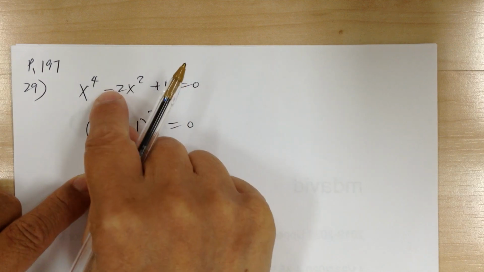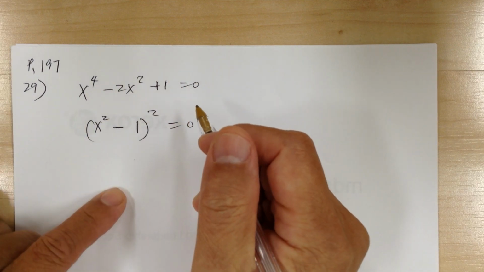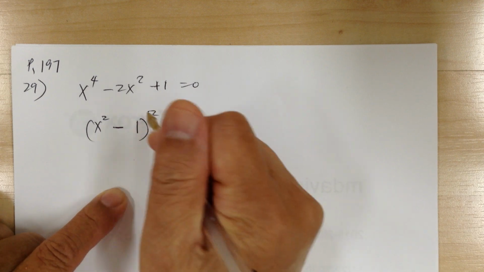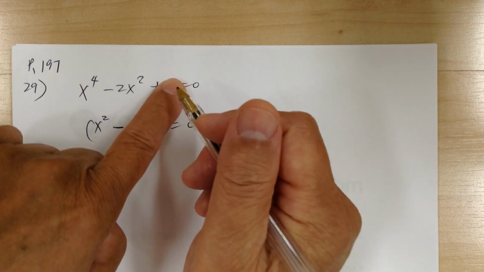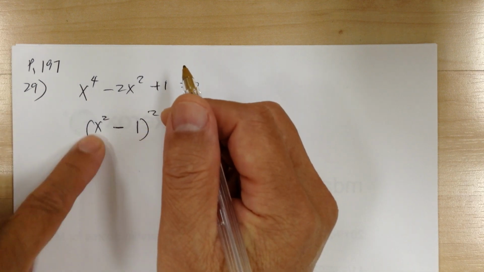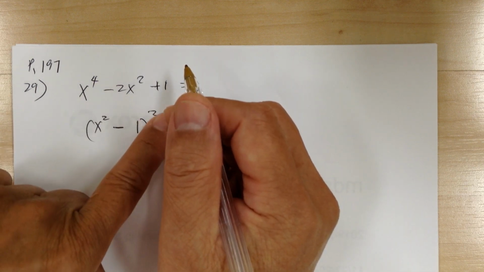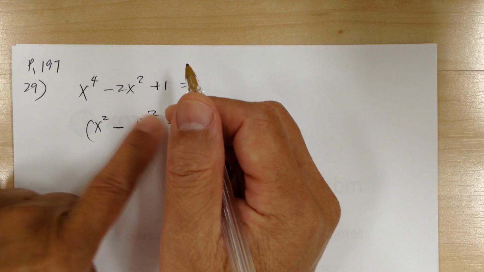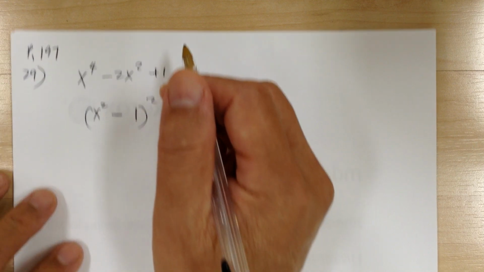So this one, you have to use that. Anyway, you're just guessing right now. From here you guess this, from this you guess that, but you need to have a minus to match the middle. Then you check to see if it matches. So negative 1 times 2 is negative 2x squared, so that's it, right?